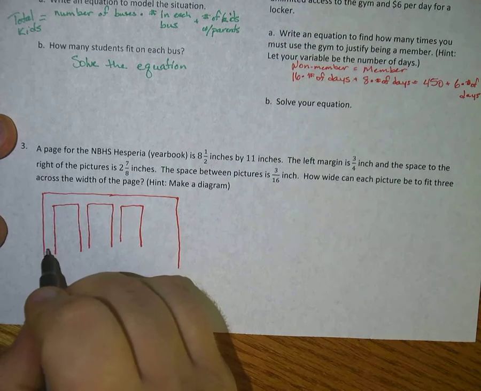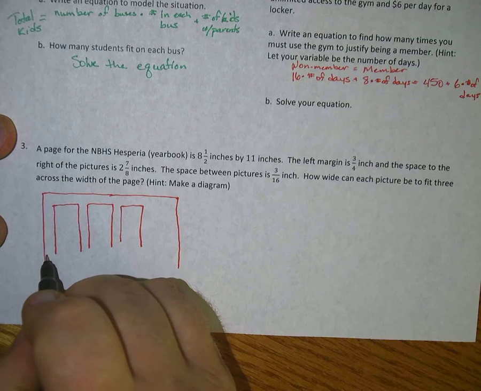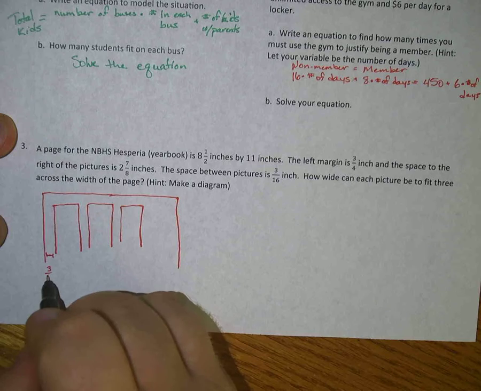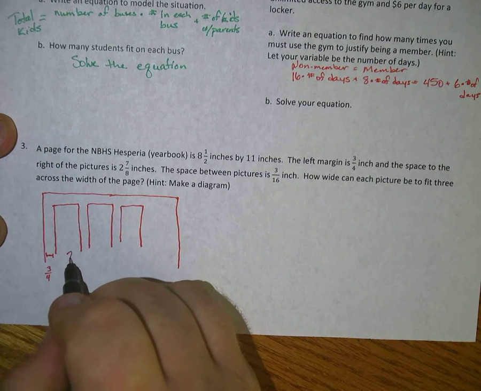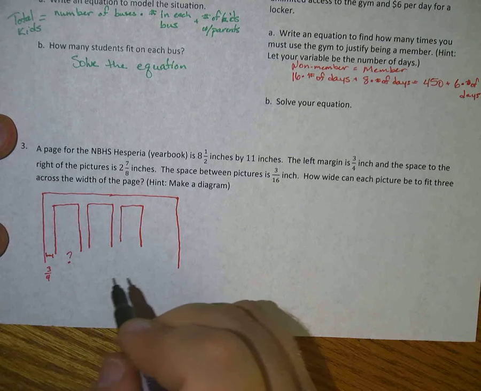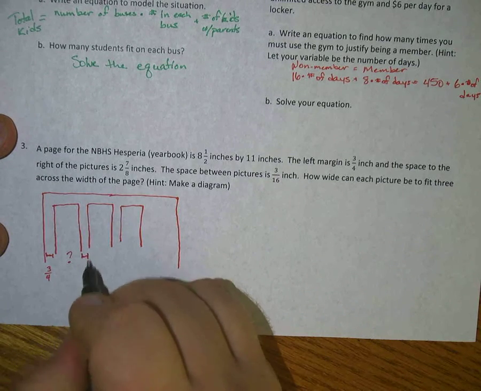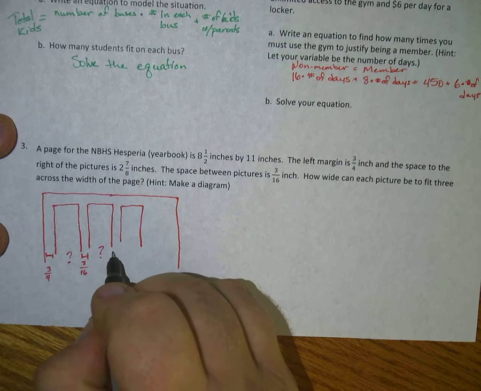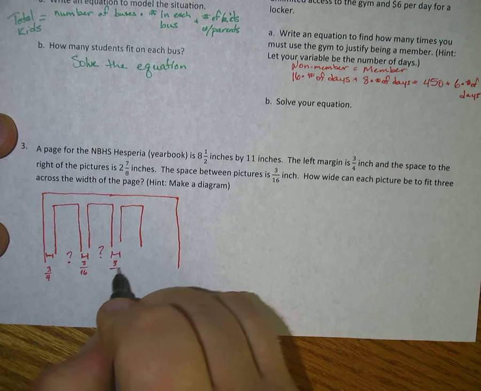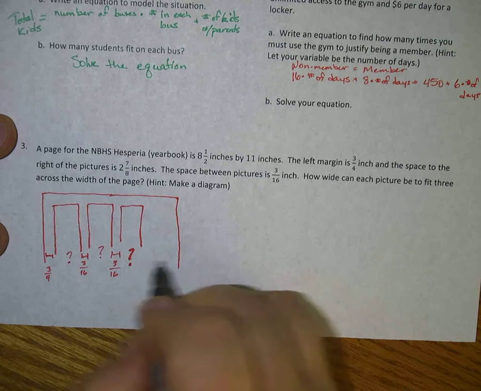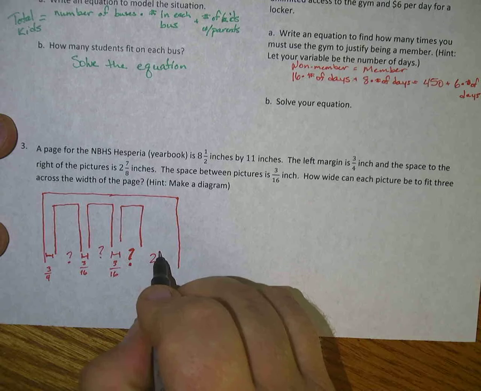Okay, it talks about the left margin, so there to there, that's going to be 3/4. We don't know what the picture is going to be, but the space in between each picture is 3/16. So there to there will be 3/16. We don't know the picture, but there to there is another 3/16. Okay, and we don't know the picture. And then the space to the right is 2 7/8.